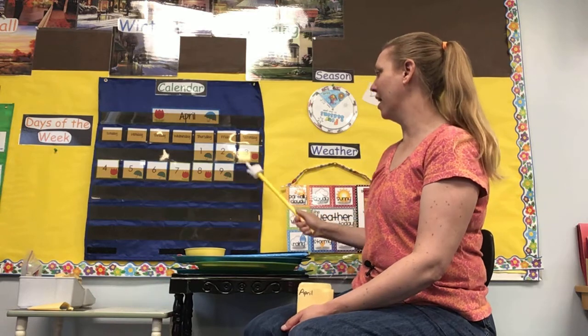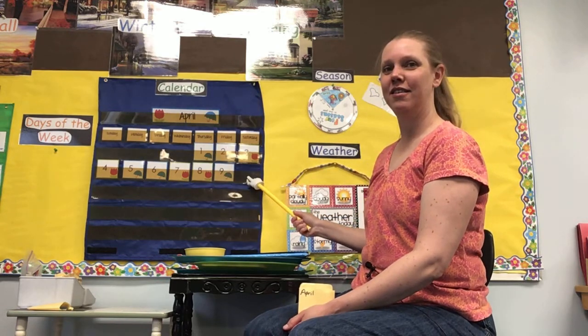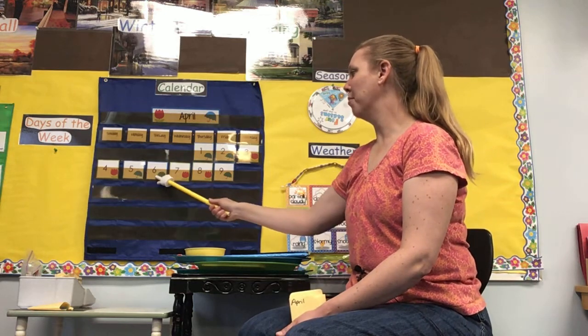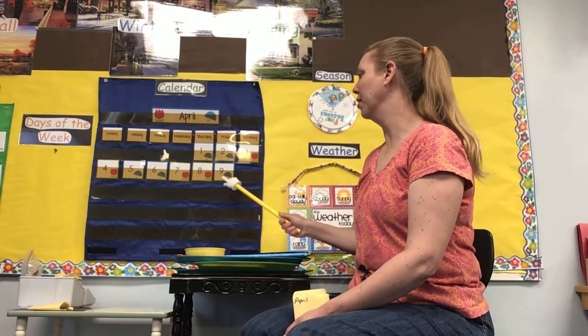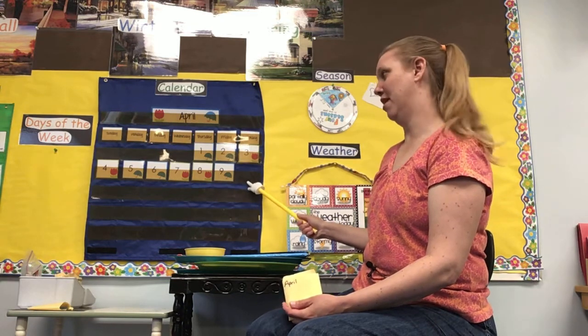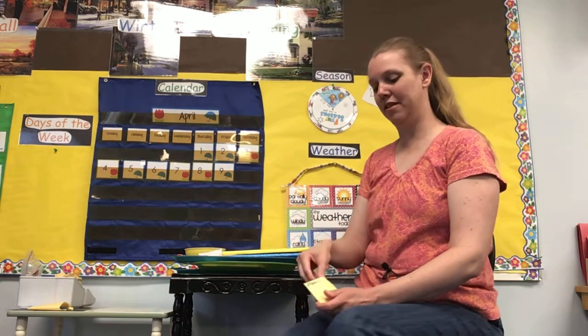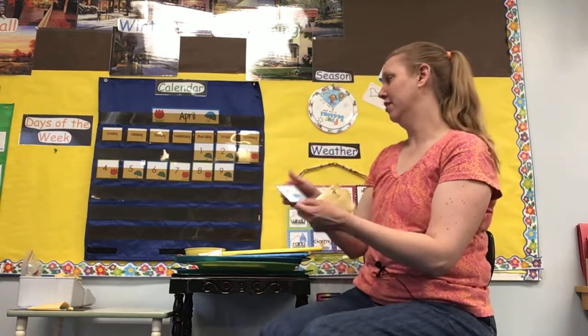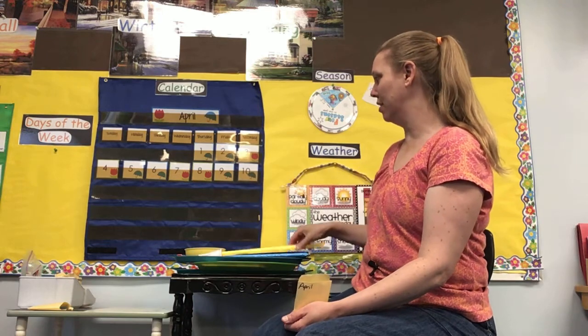8, 9. What comes next? 10. And our pattern, umbrella, umbrella, flower, flower. Umbrella, umbrella. Yes, so we have a number 10 with an umbrella on it. So that was Saturday. That was a weekend day.